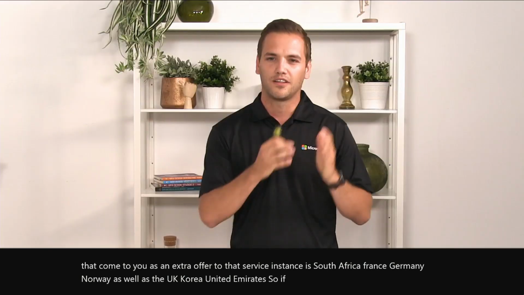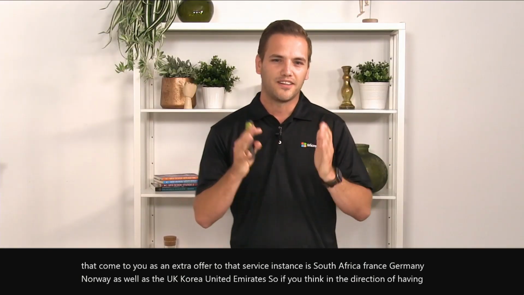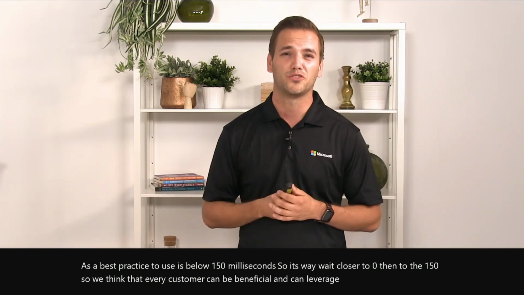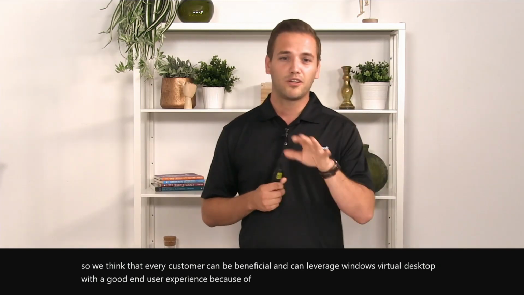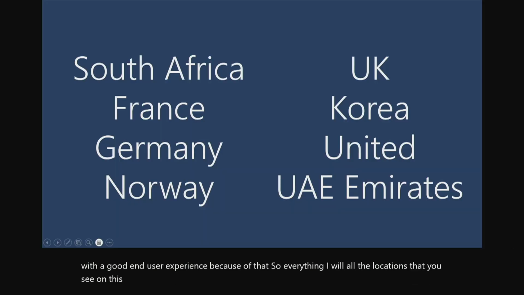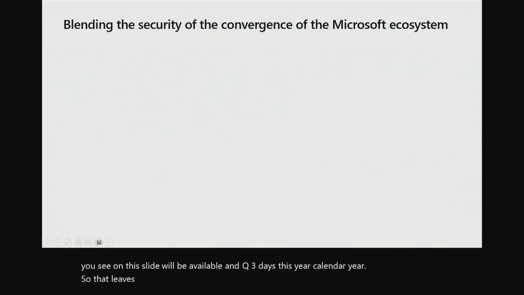If you think in the direction of having a global service, this means you can achieve a latency to the Windows Virtual Desktop environment below 40 milliseconds. And what we recommend as a best practice is below 150 milliseconds. So it's way closer to 0 than to 150. We think that every customer can leverage Windows Virtual Desktop with a good end user experience because of that. All the locations that you see on this slide will be available in Q3 this calendar year.